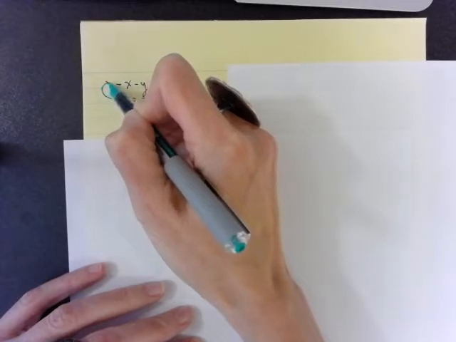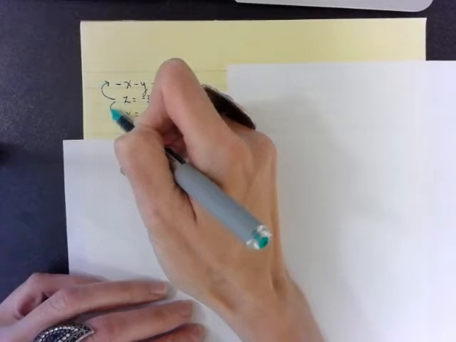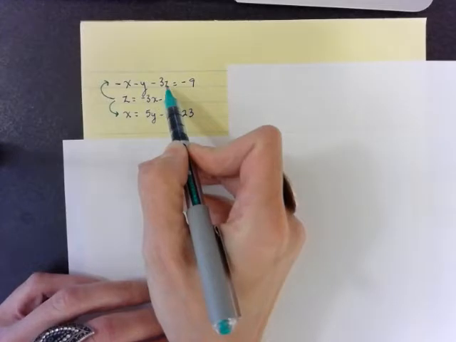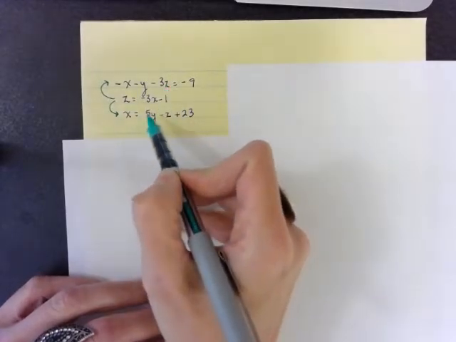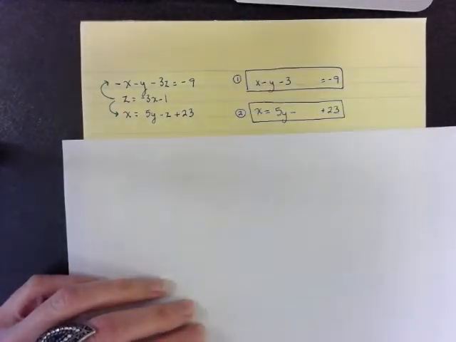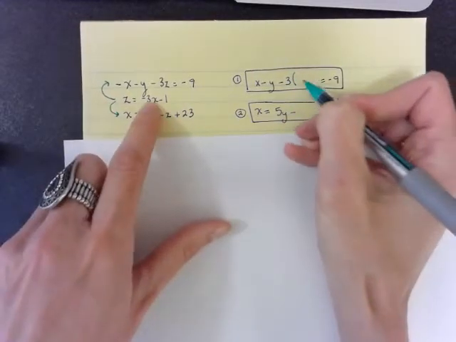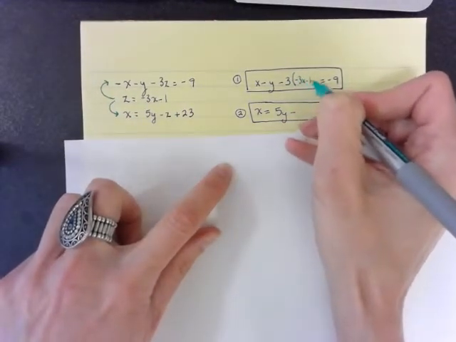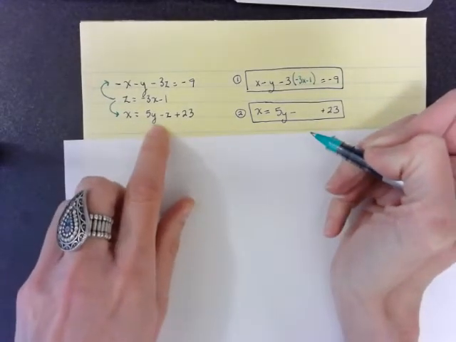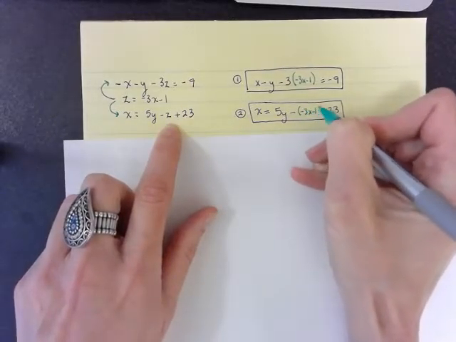So what we have to do when we have a system of 3 equations is create a system of 2 equations. And we're going to do that by taking this z and replacing it into this equation, and taking this z and replacing it into this equation. So I do that by rewriting this equation out and replacing the z. The z is negative 3x minus 1. And then I do that in the second equation as well. I replace the z with negative 3x minus 1.